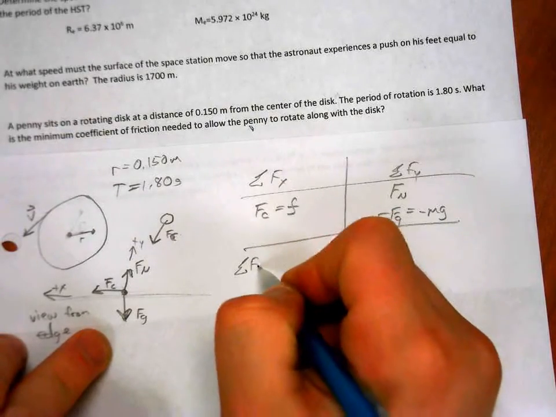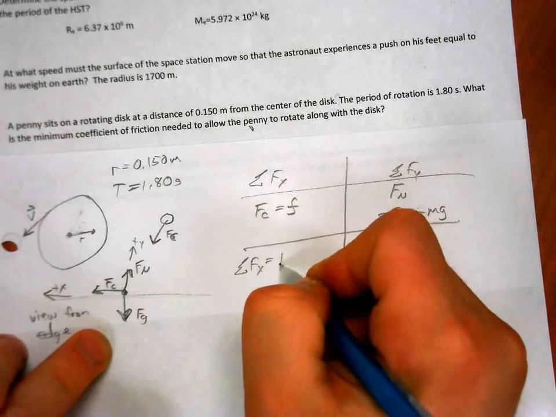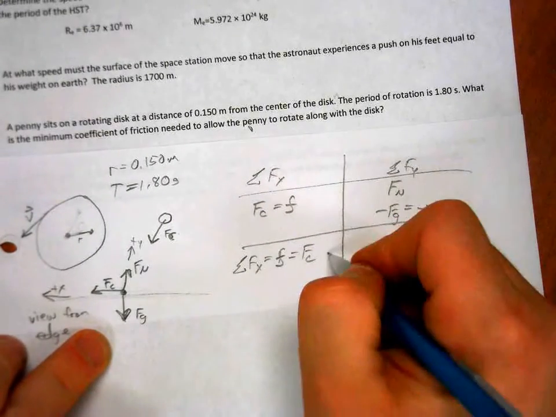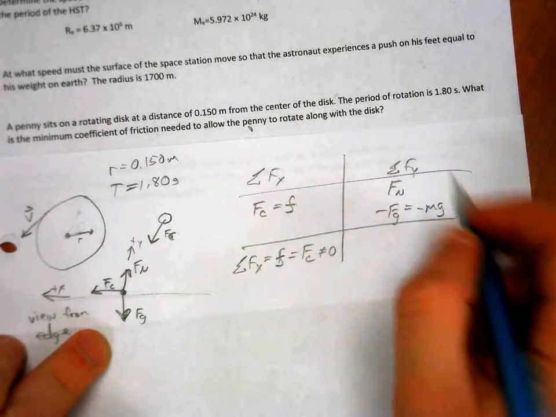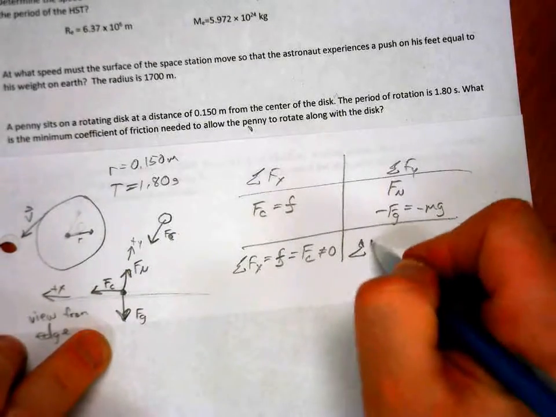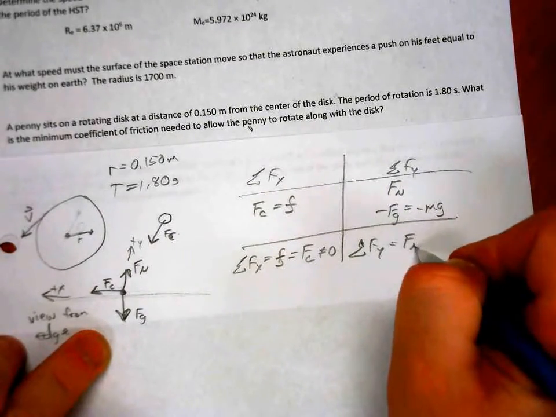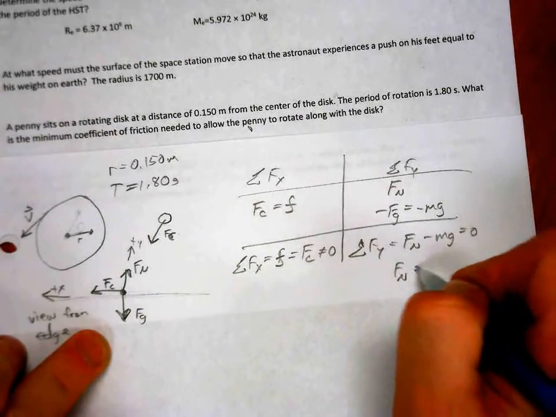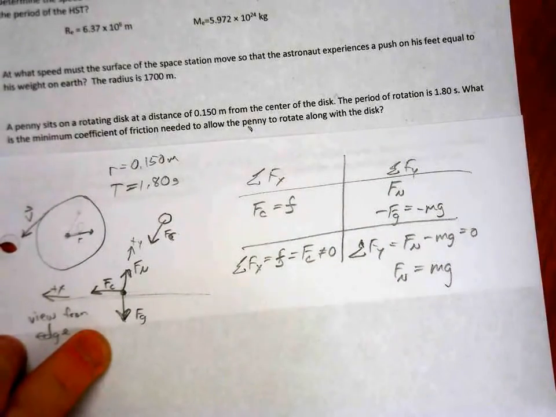So sum of forces in the x direction equals, well, say frictional force, which equals centripetal force. That does not equal 0. The sum of the forces in the y direction equals Fn minus mg equals 0. Normal force equals mg.